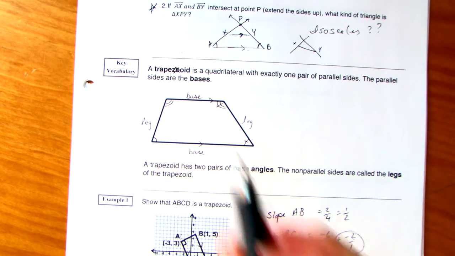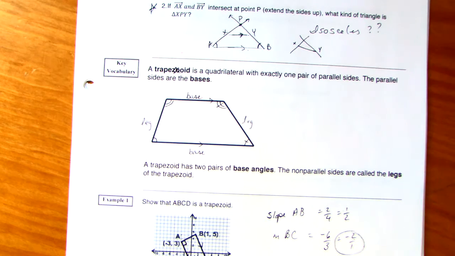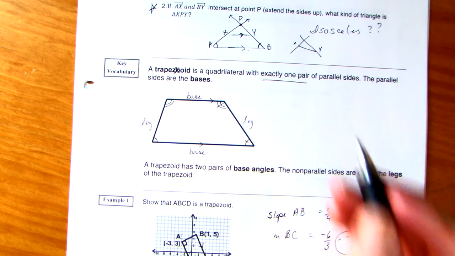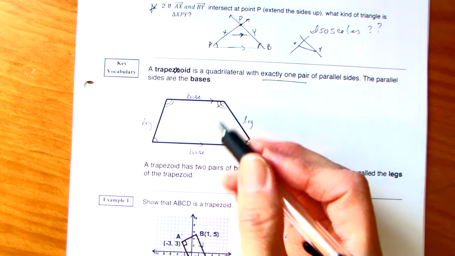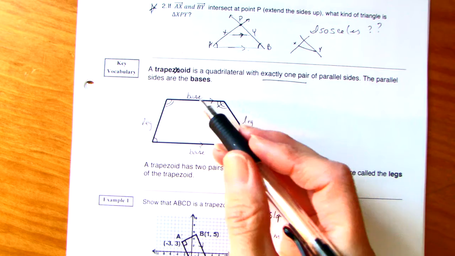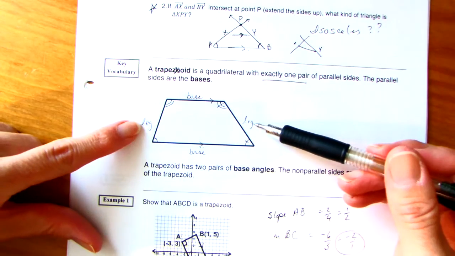I'll let you know. Ooh, vocabulary. Trapezoid. I think I fixed this on your notes. It's a quadrilateral with one pair of parallel sides. Notice it's exactly one. So if you have two pairs, it's not a trapezoid anymore. It's now a parallelogram. The parallel sides are called bases. So if these are my parallel lines, this is a base, that's a base. And then the other two segments are called legs.